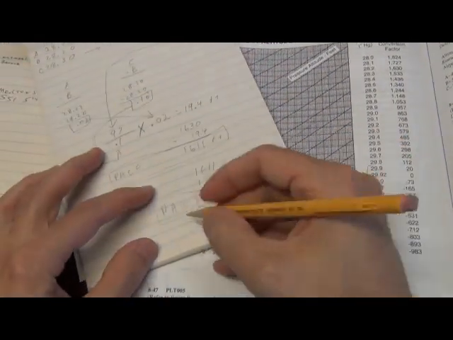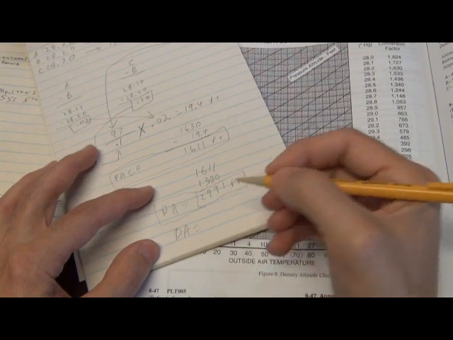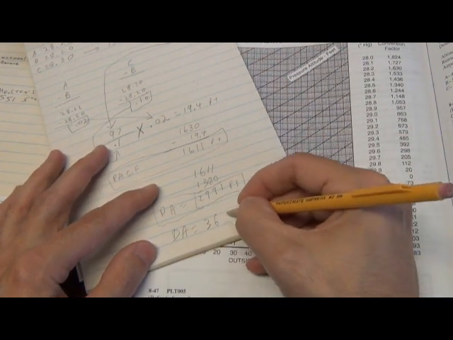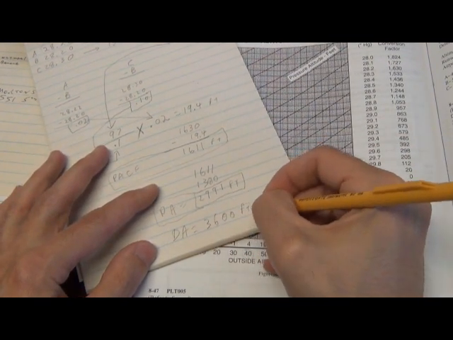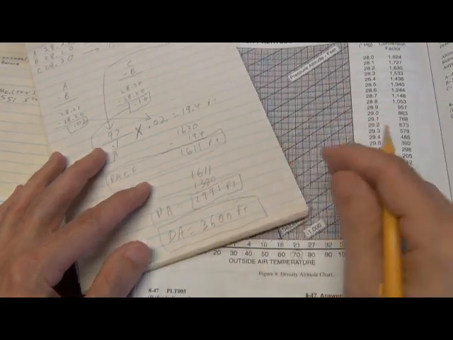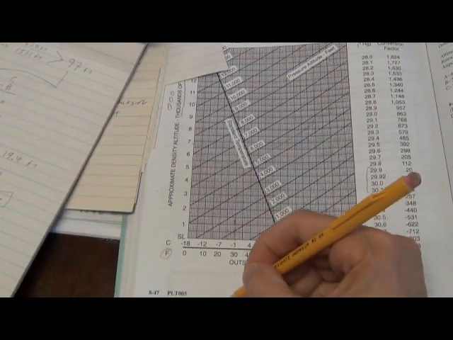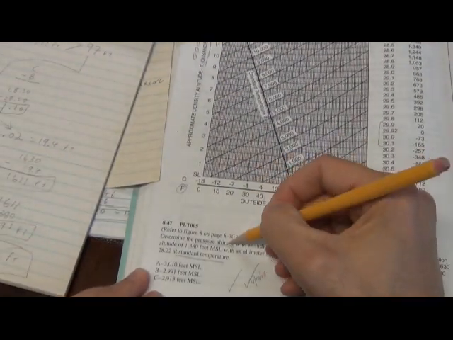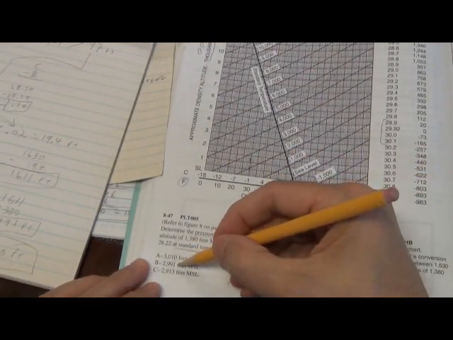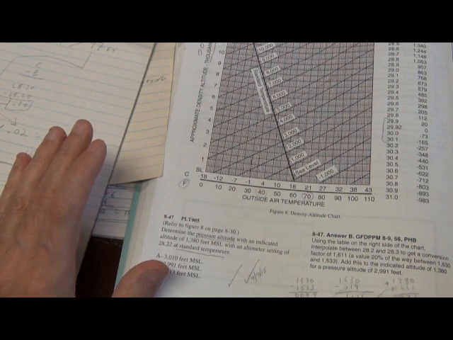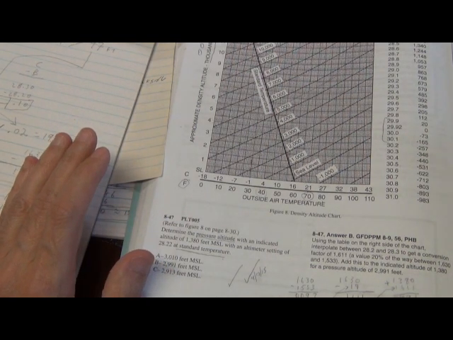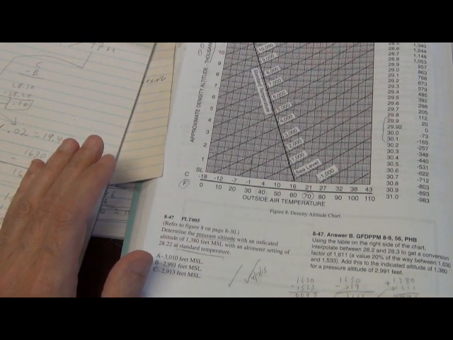So we'll just say it's 3,600. So if we needed to find the density altitude, which this question doesn't ask for, it would have been 3,600 feet. That would have been the density altitude. But they didn't ask for it in this question. So the answer to this question is just pressure altitude, 2,991.